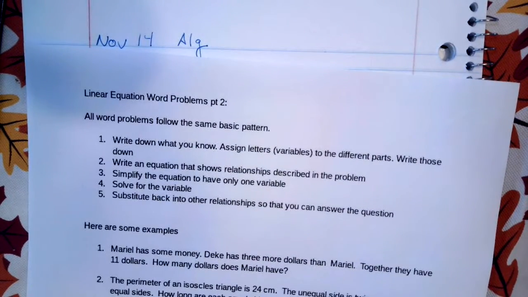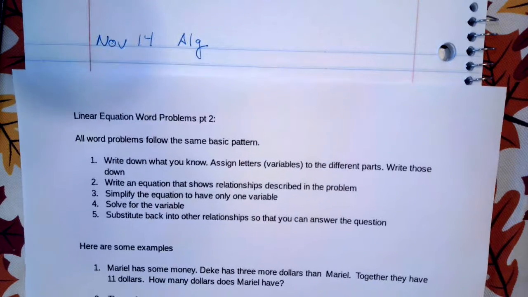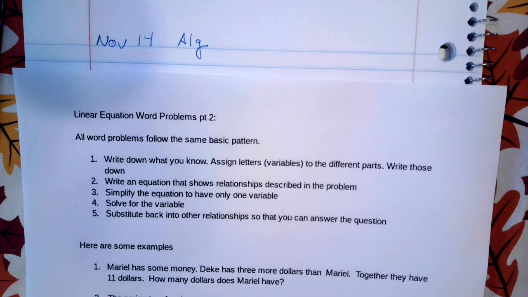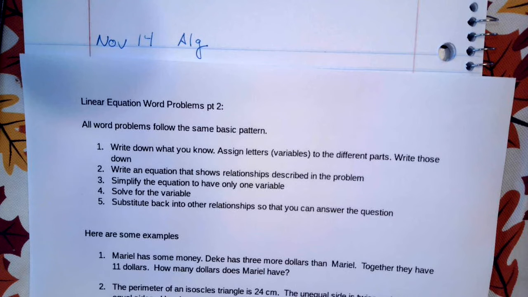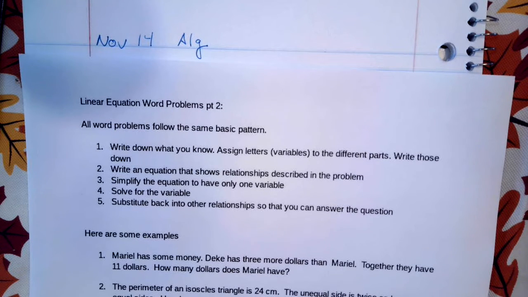Well, good morning. This is Algebra, and this is the day we are all home because people are sick. I emailed you this worksheet called Linear Equation Word Problems Part 2. All linear equations, when you're talking about word problems.